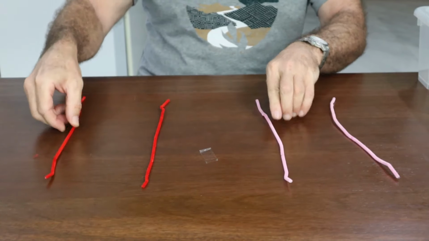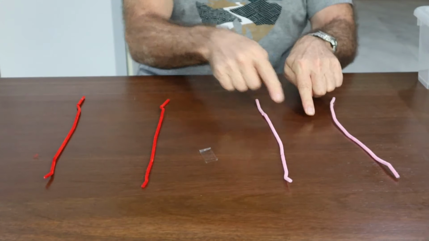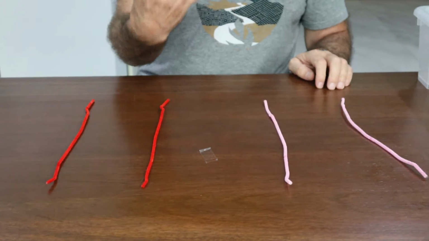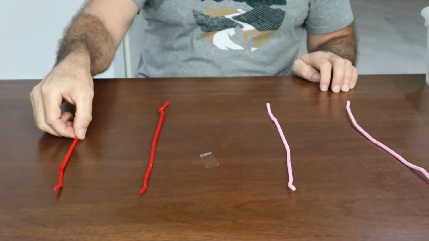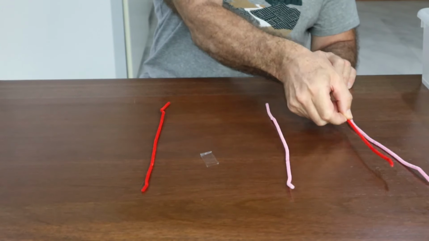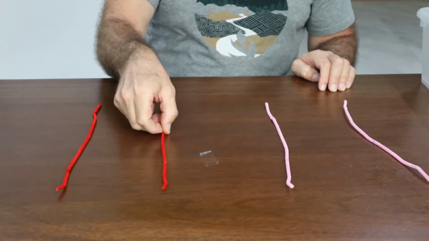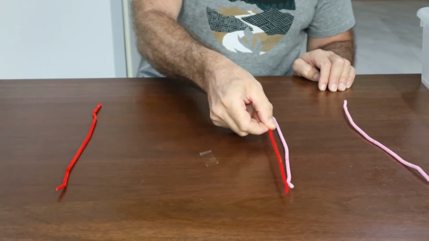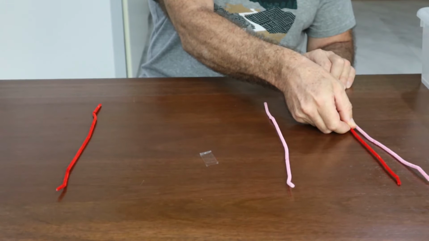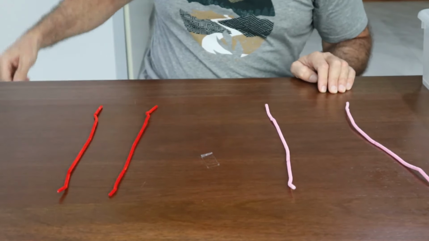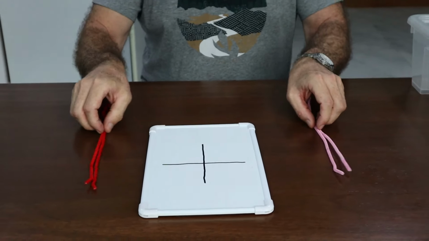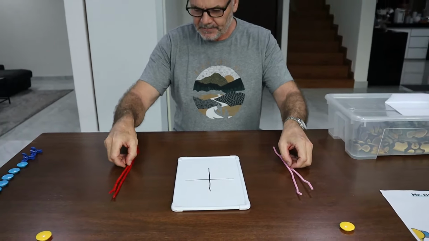Okay, so we have male, we have female, we have two halves, 4 possible combinations. This half of the male to this half of the female, or this half of the female, or this half of the male to this half of the female, or this half of the female. Only 4 possible combinations. So let's go back to my genetic calculator. Those are the 4 possible combinations.